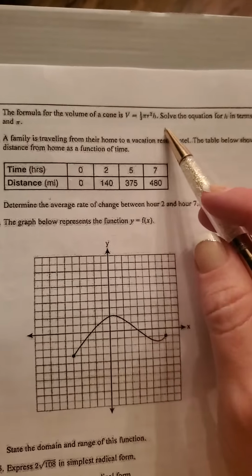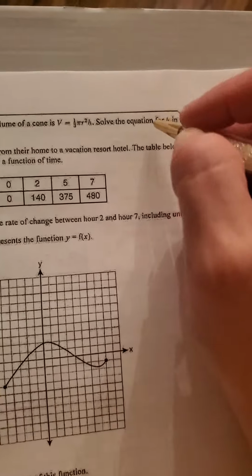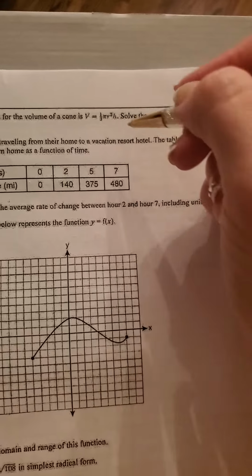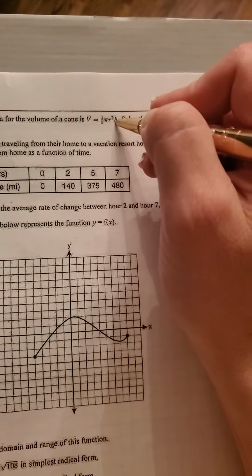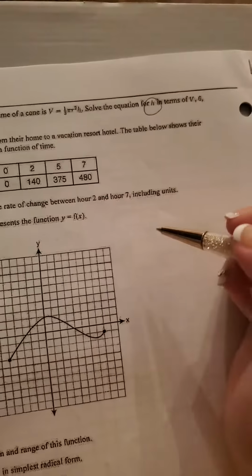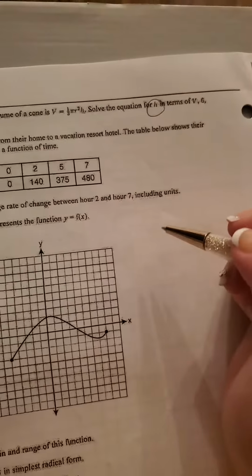Volume, blah, blah. Solve the equation for H. This is the only thing that we need to know here. Solve for H. Okay, so that means we want to get H alone. So I have to move everything to the other side. I'm going to write it down here so it's bigger.